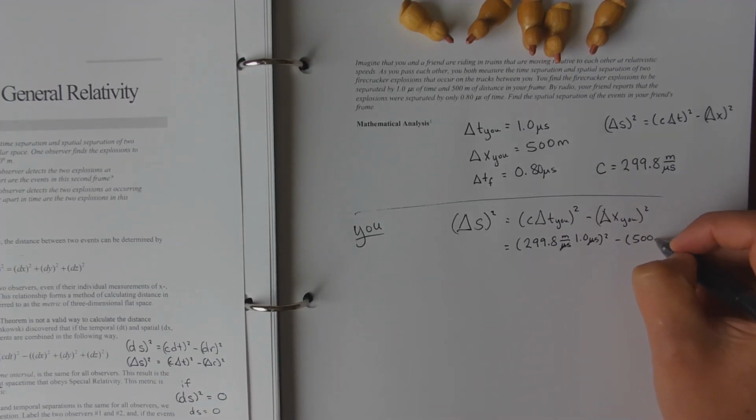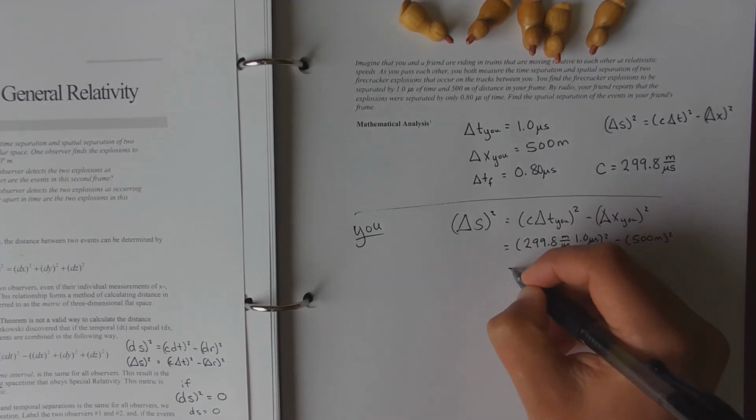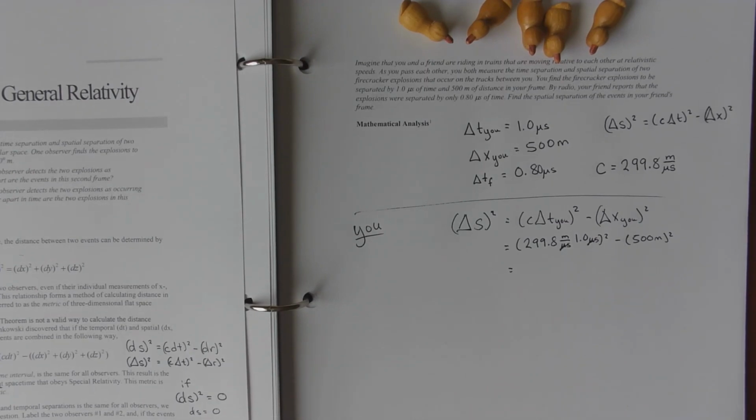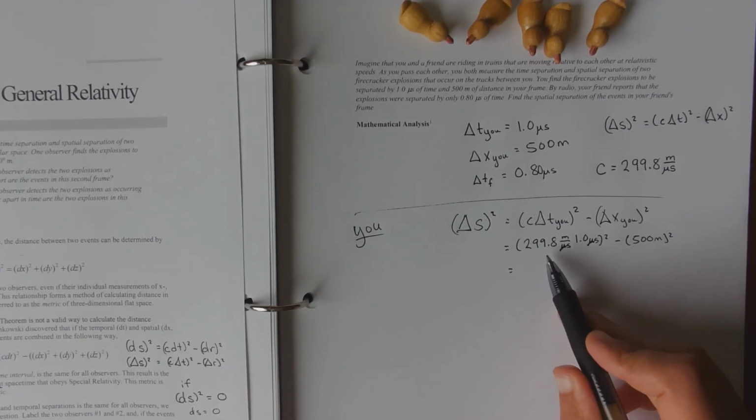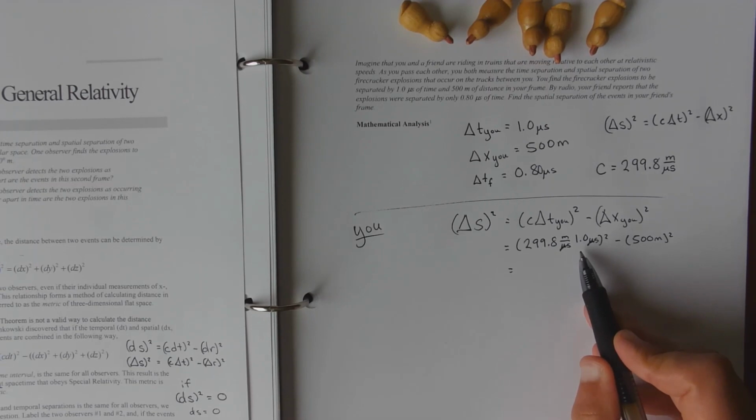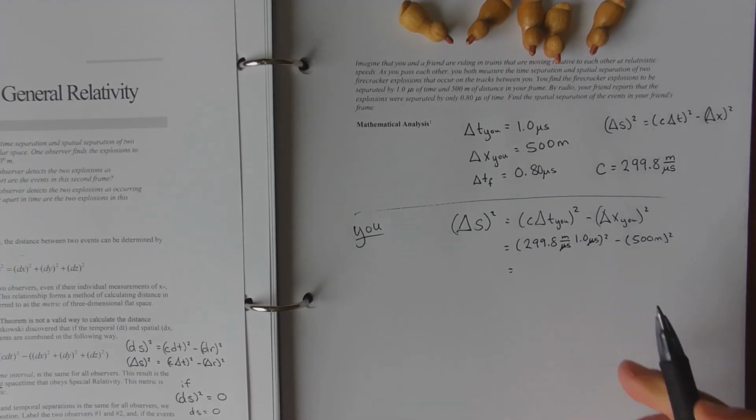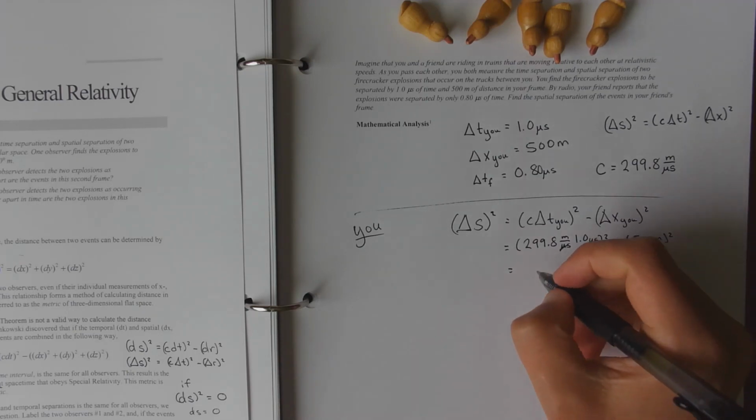500 meters squared. So 299.8 times 1 is just 299.8, and 299.8 squared is 89,880.